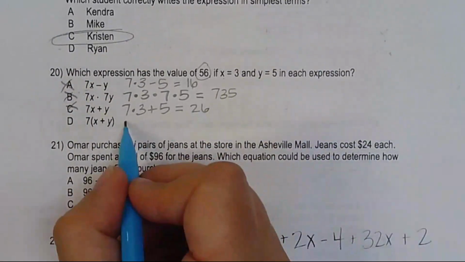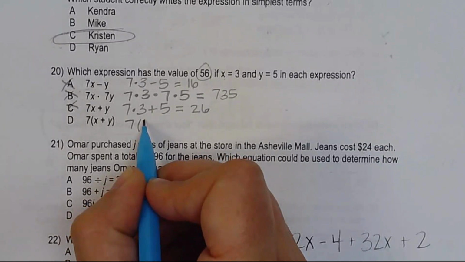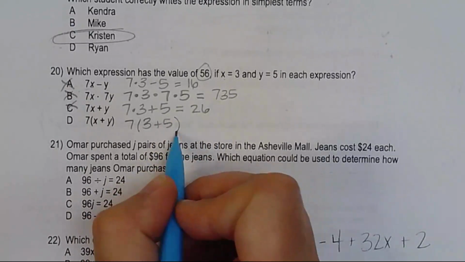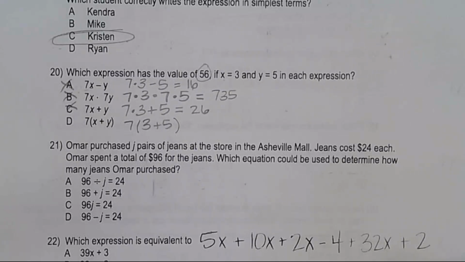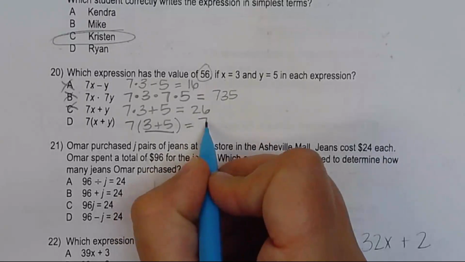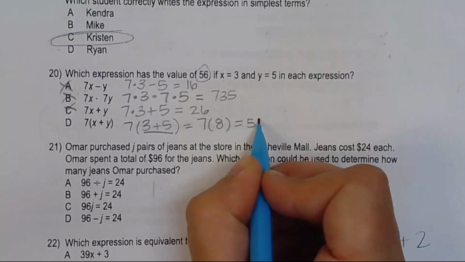And then this one has it with parentheses. I might need to solve the parentheses. Or technically I could also do what property if I wanted to. You could, okay? But you can just do parentheses first. 7 times 8 equals 56.